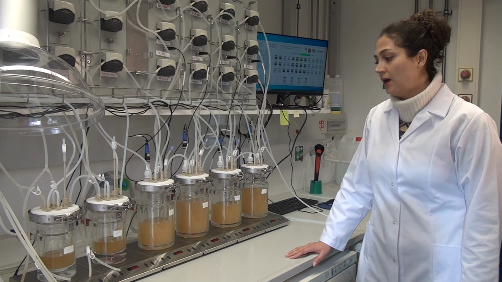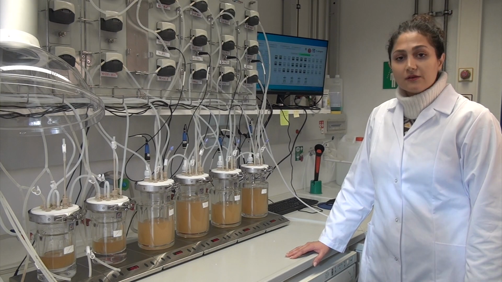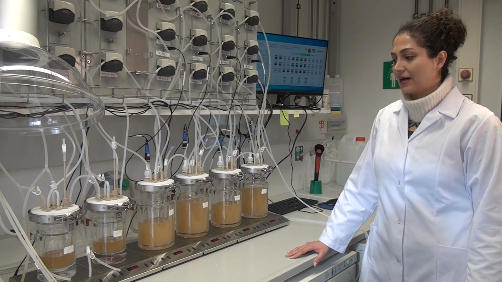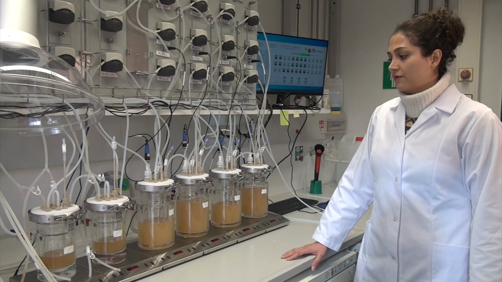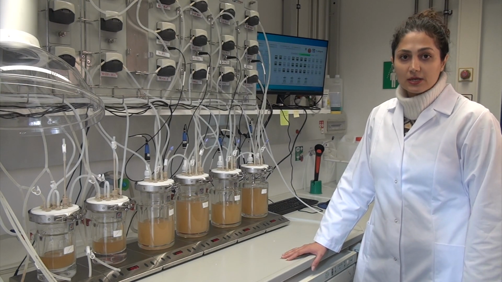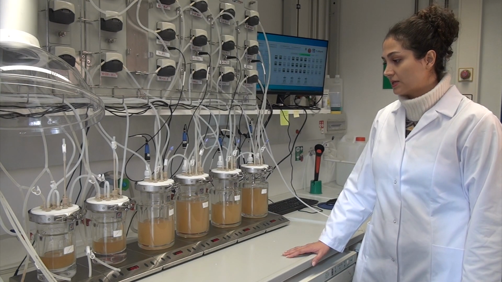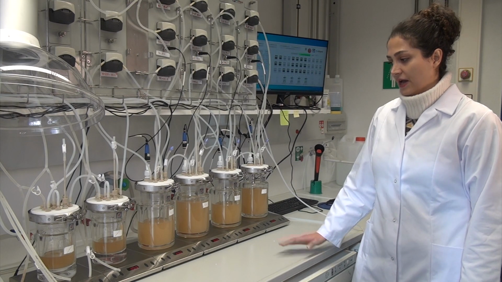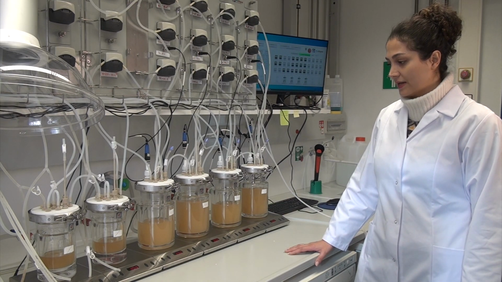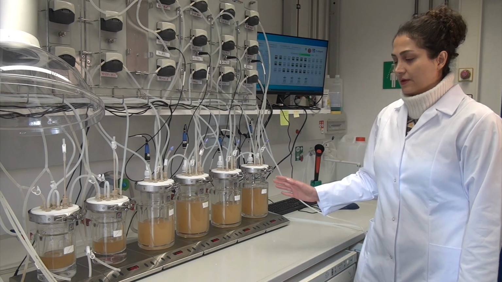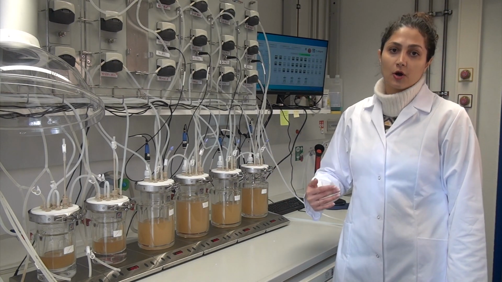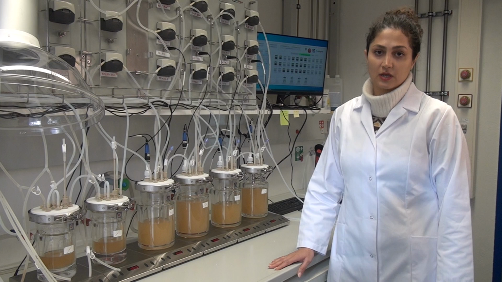As you see here, we are working in an in vitro process, so it means that instead of working on humans, we can simulate the human body using fermenters. Here we have a chemostat system, which includes different fermenters that each simulate a different part of the gastrointestinal tract of the human body.